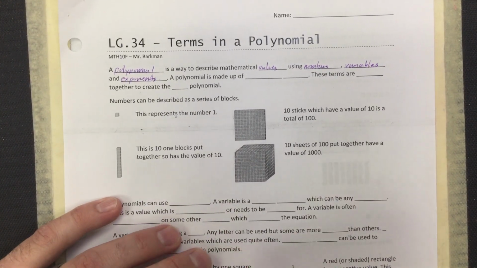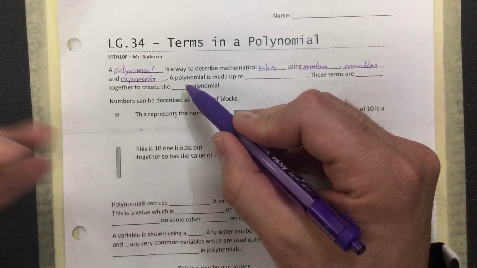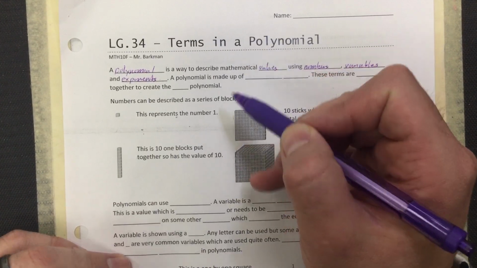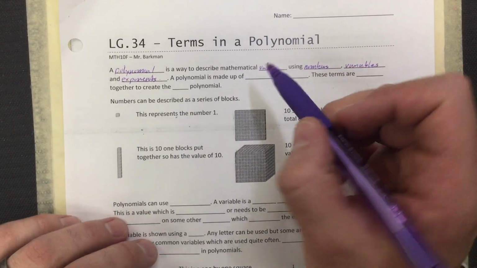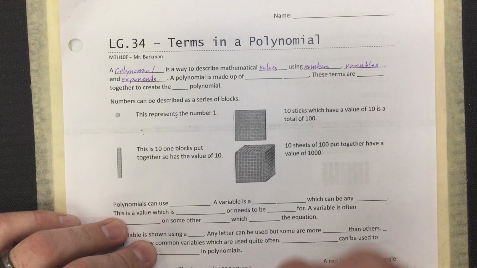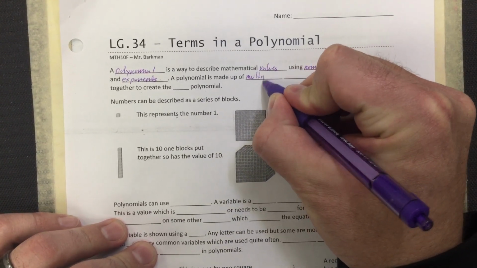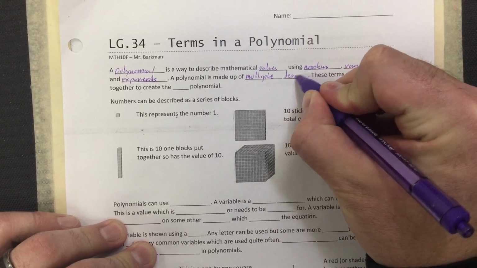Now, a polynomial is really what the name says. So poly, P-O-L-Y, represents many. Okay, so it's a term that represents many, and nomial represents terms. So a polynomial is made up of multiple terms.